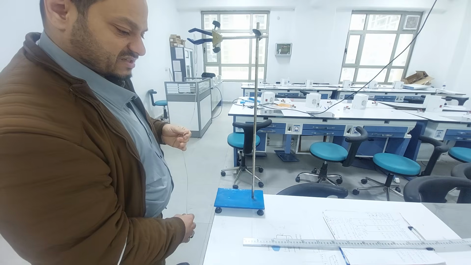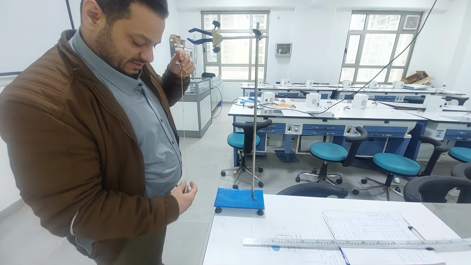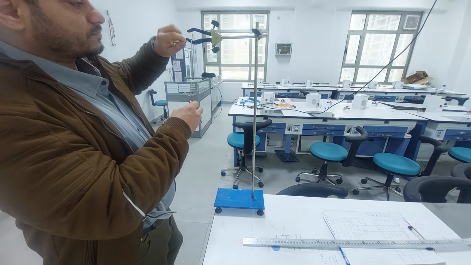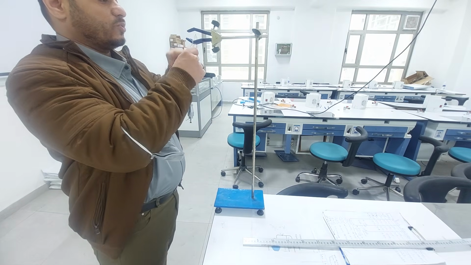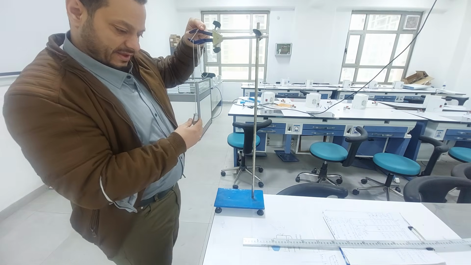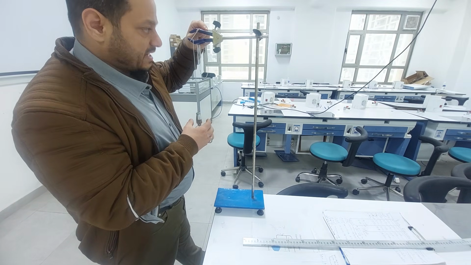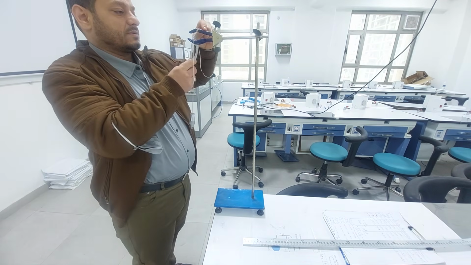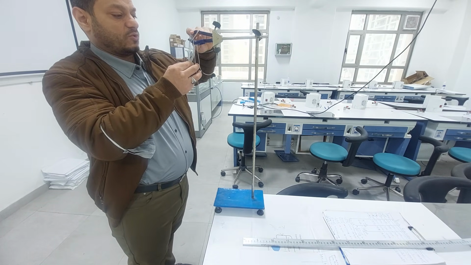But at first, let me talk about the length of this simple pendulum. For example, here I will work when this length is 15 centimeters. I will take this mass to a simple angle, not more than 10 or 15.